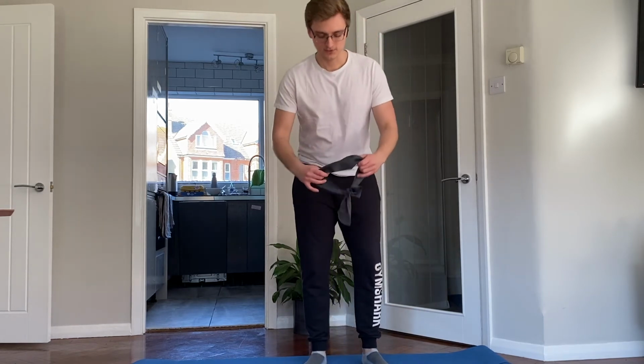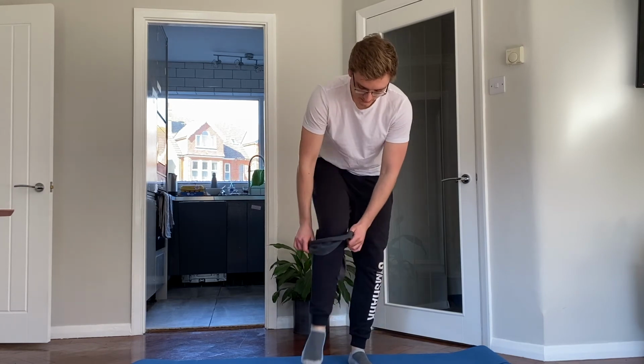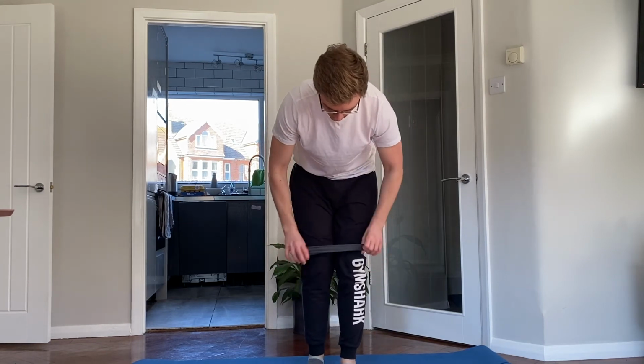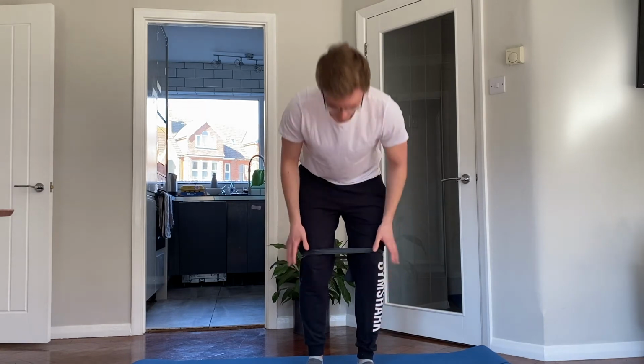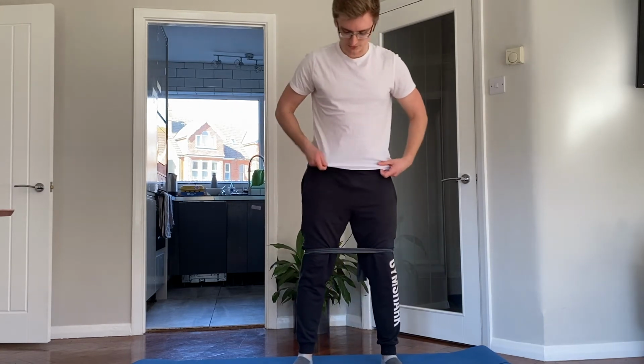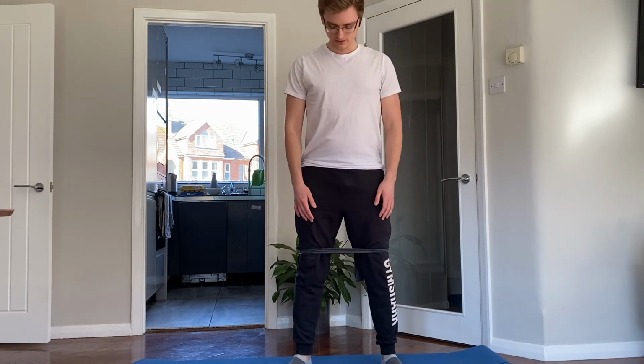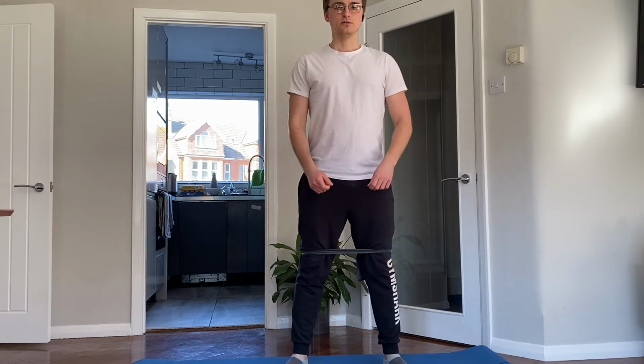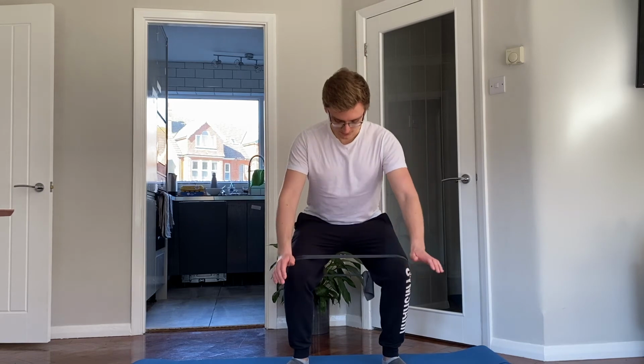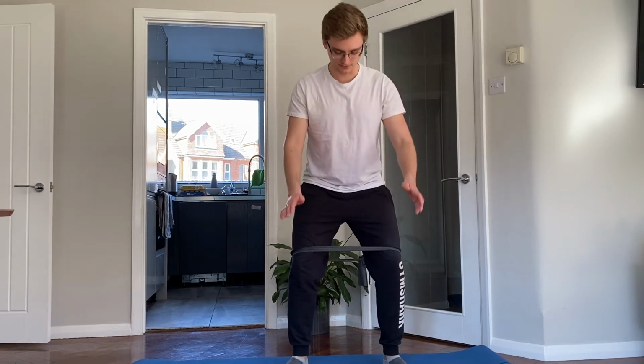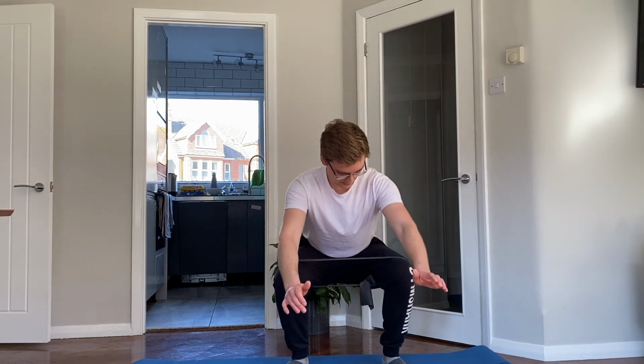So with this one, I'm just going to get this band here. Mine's already tied from before, but you just want it tied above the knees. Then what you're going to do is feet shoulder width apart, feet slightly rotated out a little bit, and then try and squat down as far as you're comfortable with, and then back up again. So again, just as far as the knee is happy to do so, and going down and up again.